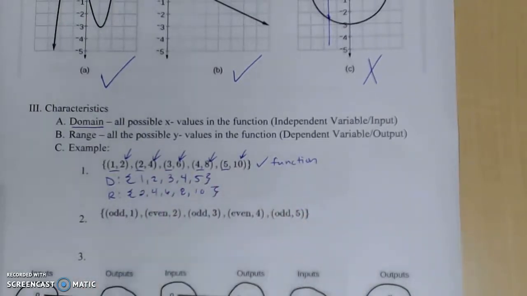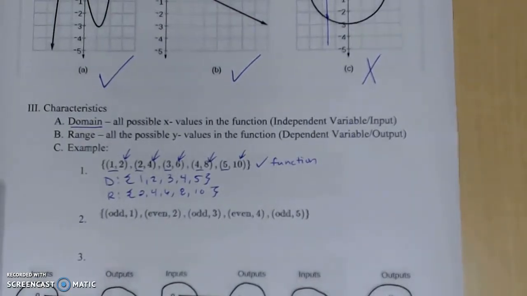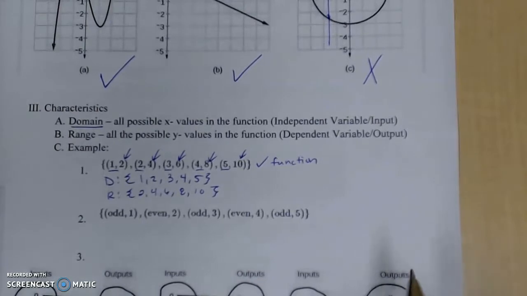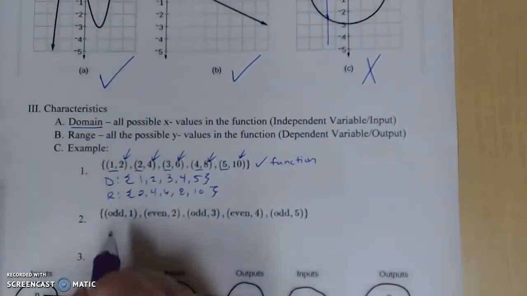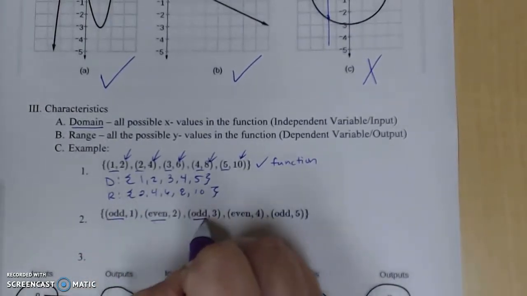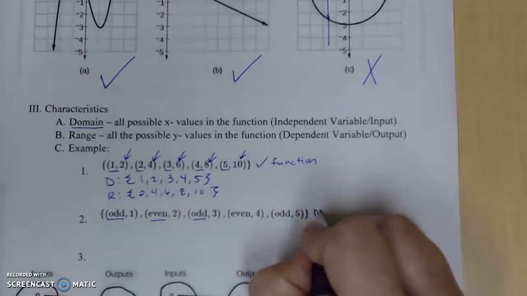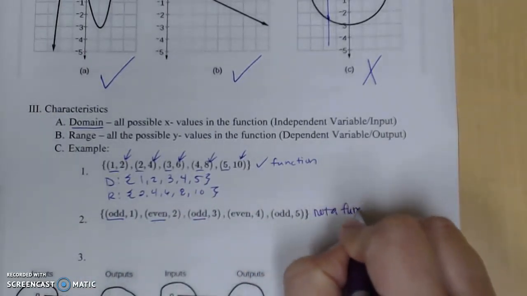Again, when I split into domain and range, it tells me possibilities. It doesn't tell me who they're paired with, how many times they occur, or when they occur. You can see that better in the next example. Odd, even, odd, well, right there my x's repeated, so not a function.